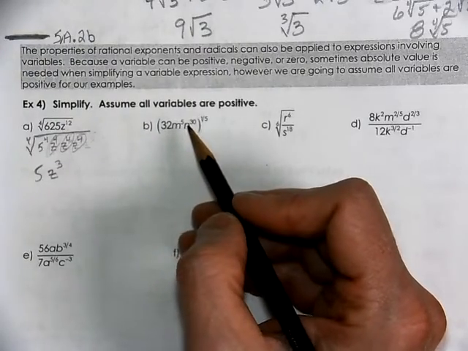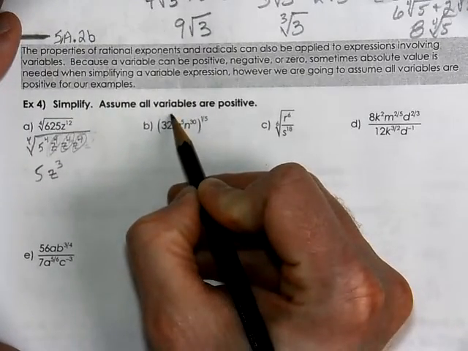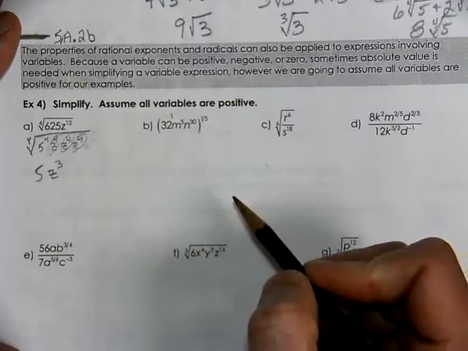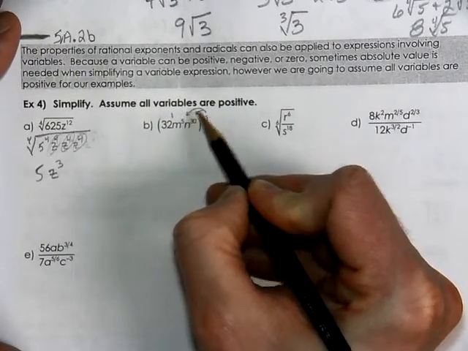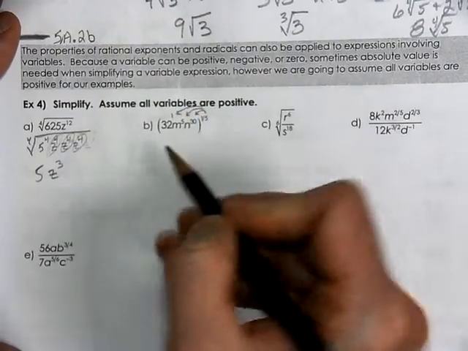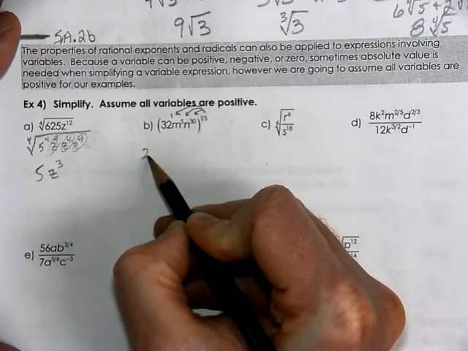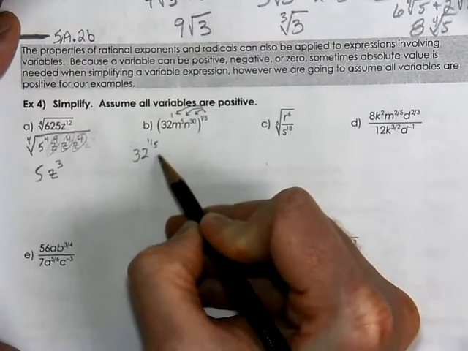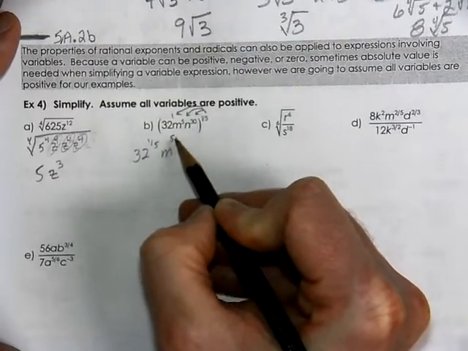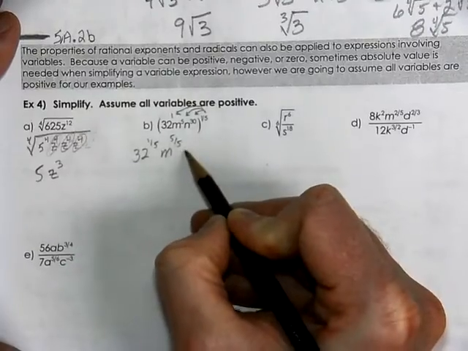In this one here, you know that the exponent of the 32 is a 1. So we're going to distribute our exponent in and multiply all these exponents by 1/5.